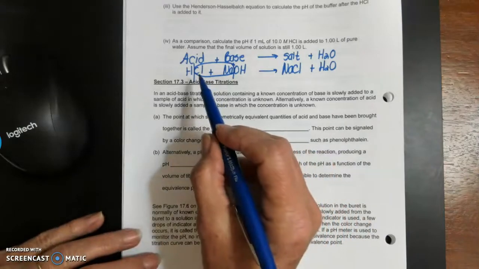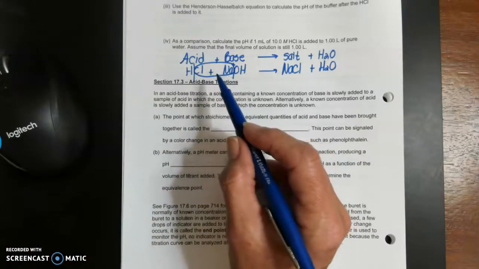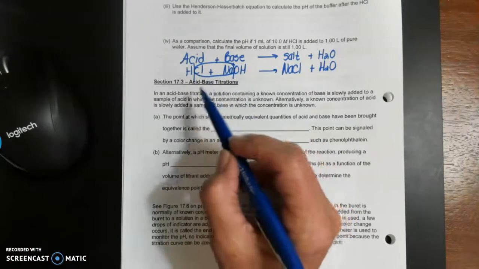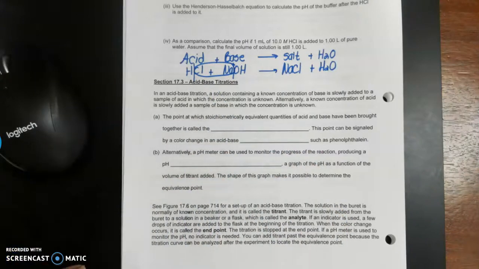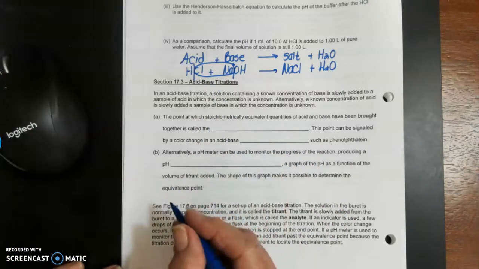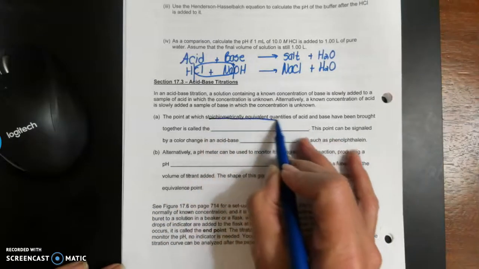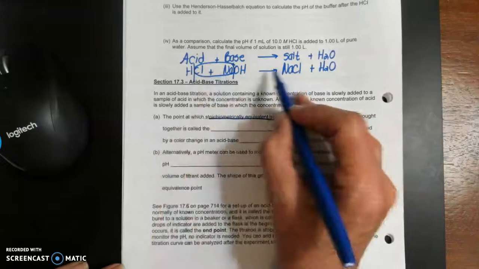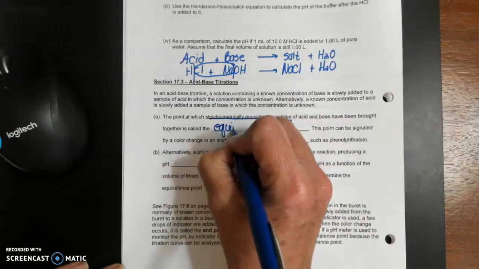So we're going to take an acid in the burette, or the base in the burette, whichever. We're going to add it to an acid or a base in the flask, and they're going to react with each other, and they're going to come together. And when the stoichiometrically equivalent quantities of each have gone all the way to give just a salt and water, this is called the equivalence point.